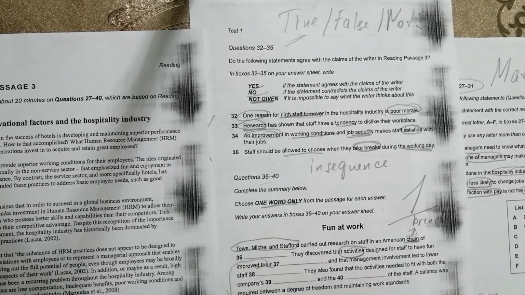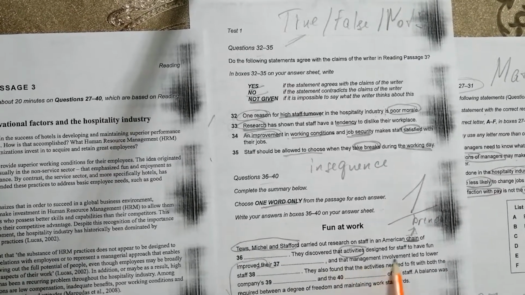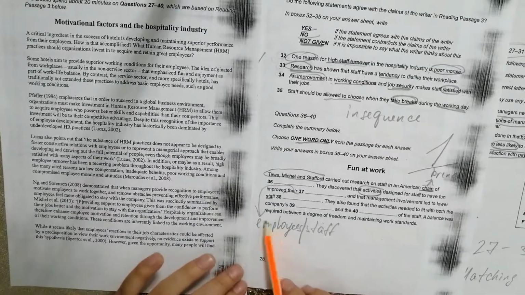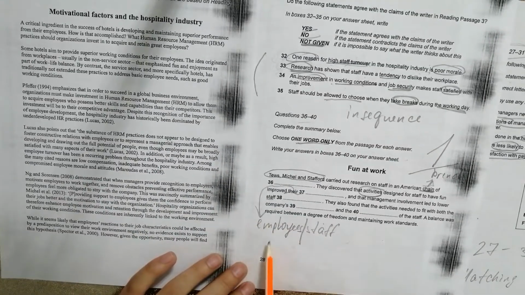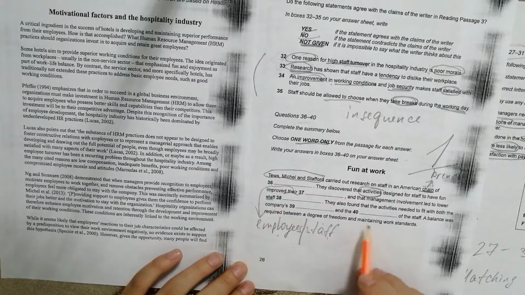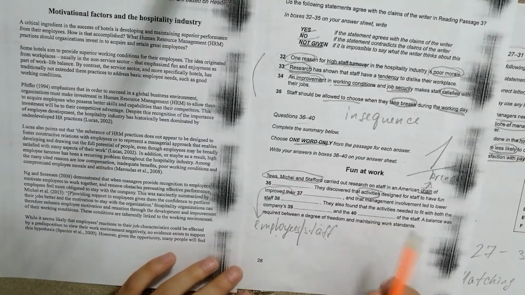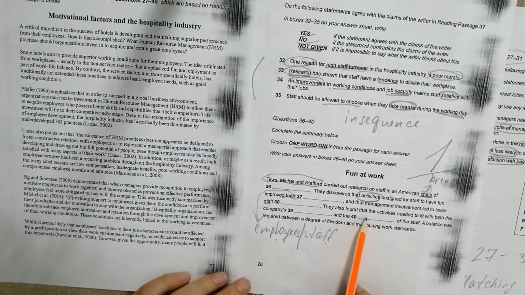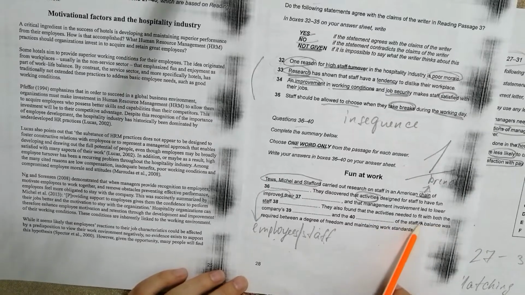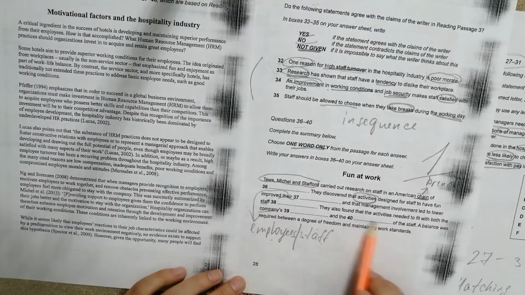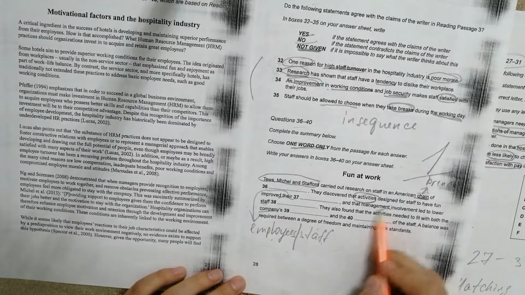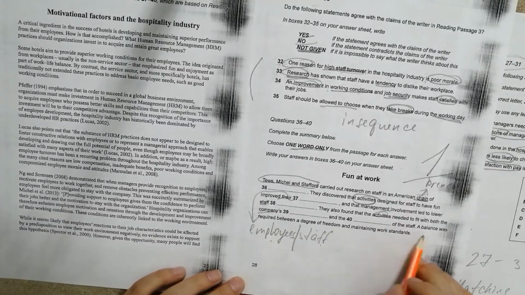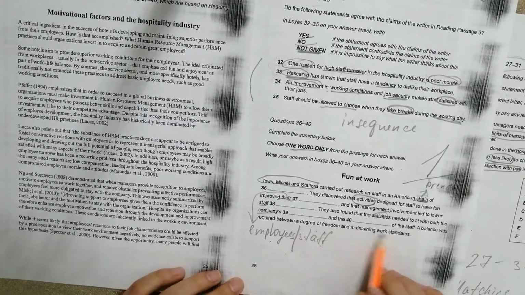Just two things. And that management in... To reiterate, I'm going to clarify here what I've written. Employees and staff. So please keep going. Just keep watching, I mean. They also found that the activities needed to fit with both the companies and the of the staff. Okay, activities needed to fit with. A balance was required between a degree of freedom and maintaining work standards.